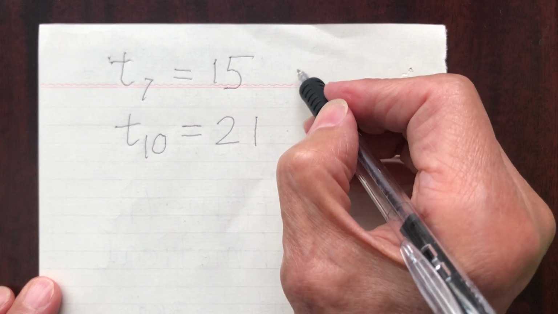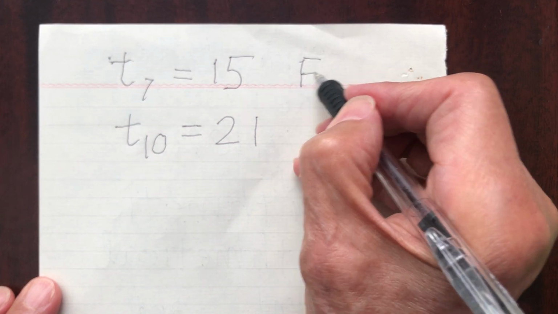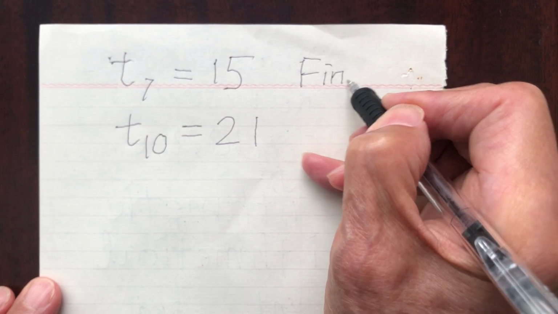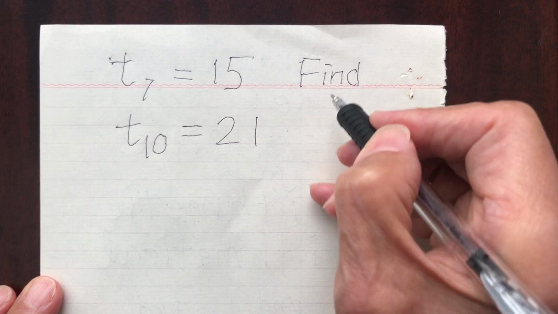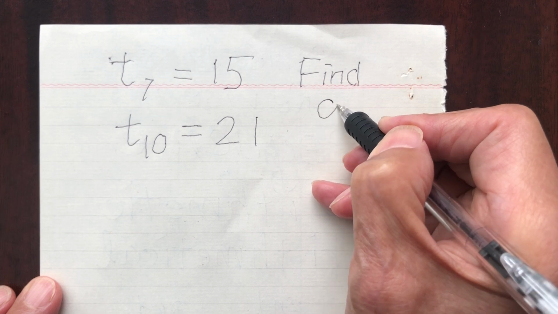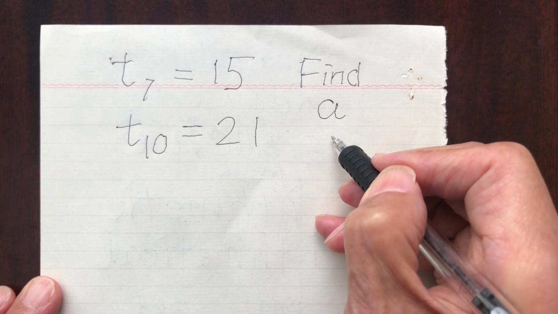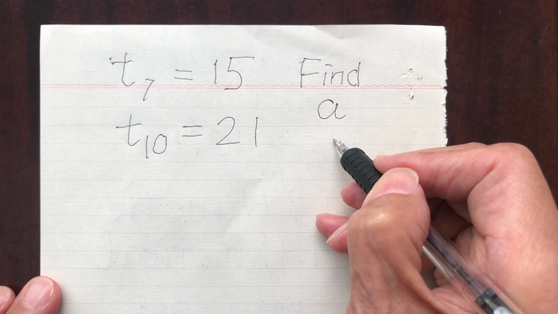Find the first term, we call it A, and find the common difference, D.